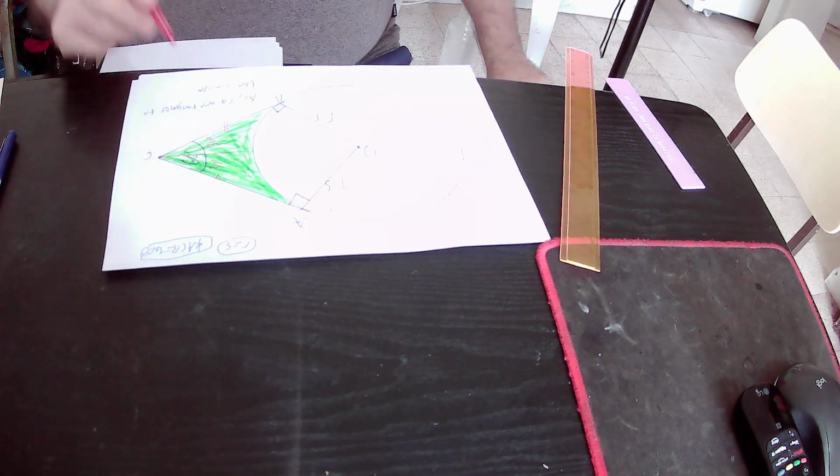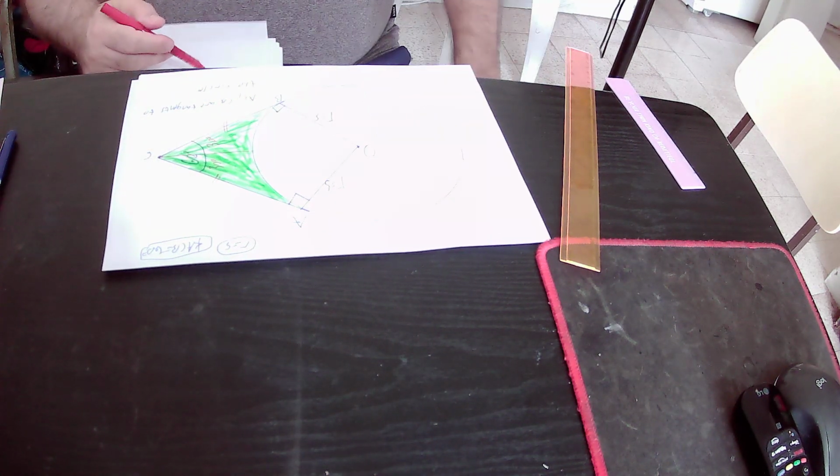So we will focus on the right triangle CAO.